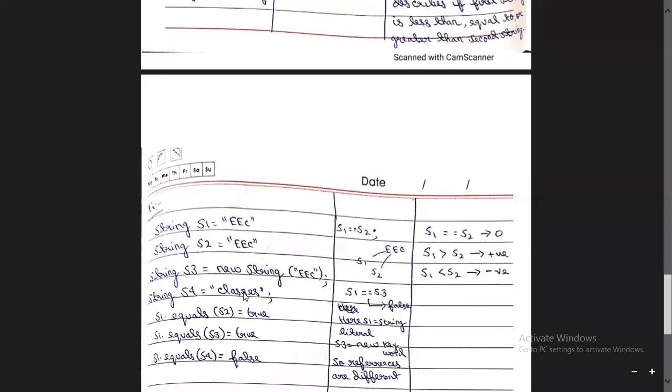Now, if we use the equals method, at first s1.equals(s2) means these two will be compared. Both are string literals and the original value is EC, so the return value will be true. In the next case, s1.equals(s3) will also be true.